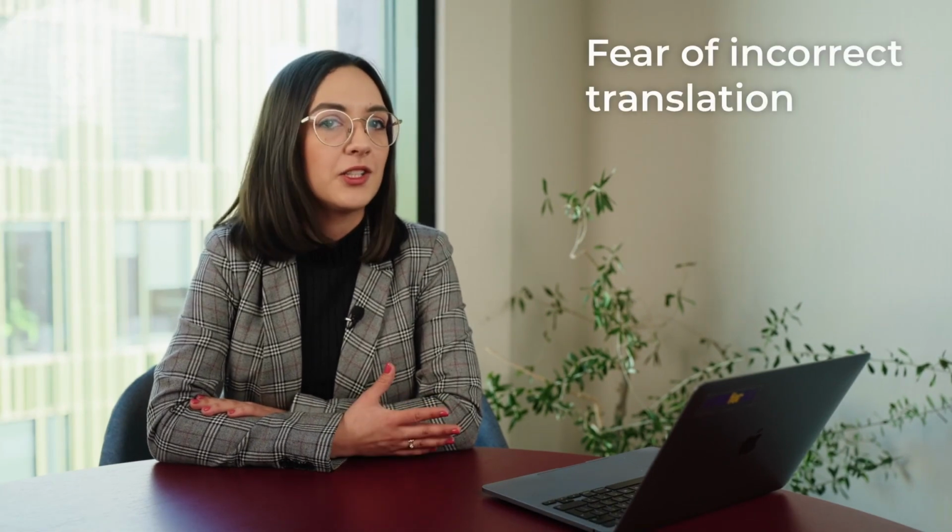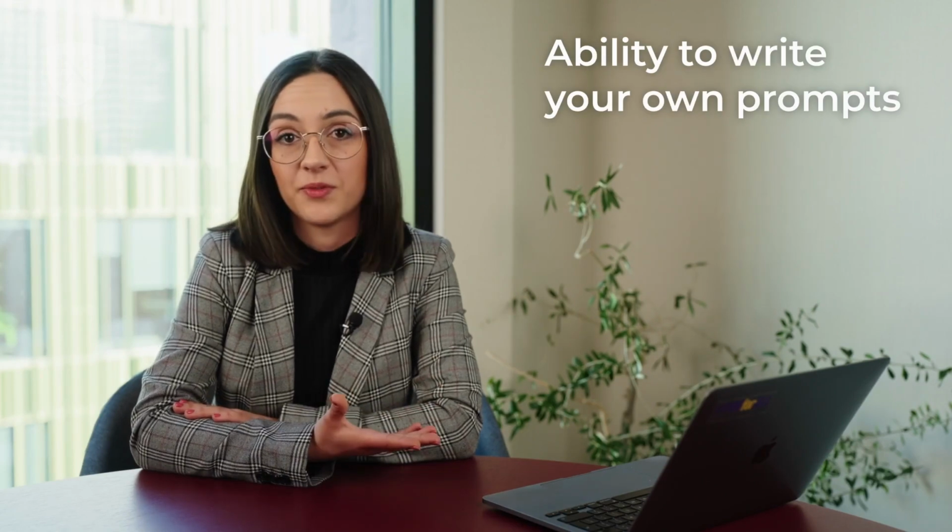When it comes to translations, there is often concern about incorrect translation of certain words, especially specialized vocabulary, where there is little room for flexibility. In such situations, a feature available in PIM systems comes to the rescue: the ability to write your own prompts. Thanks to this, the user can specify how artificial intelligence should prepare the translation. For example, they can indicate specific translations for certain words used in the industry, which ensures terminological consistency.